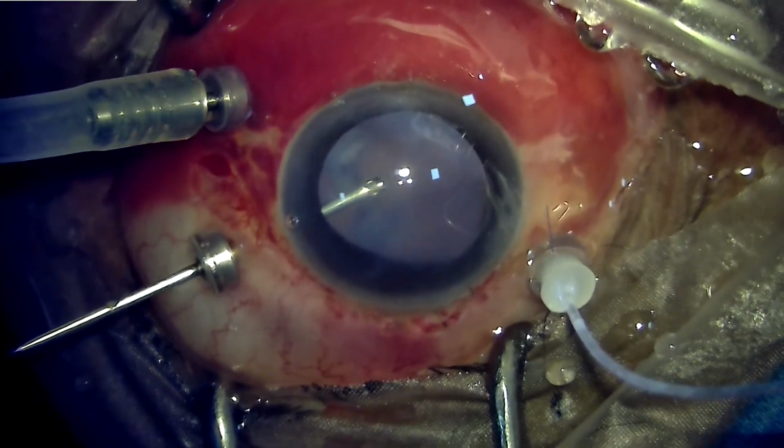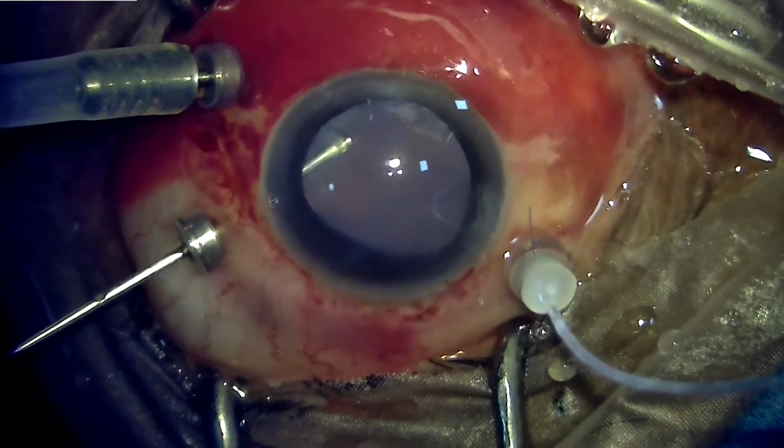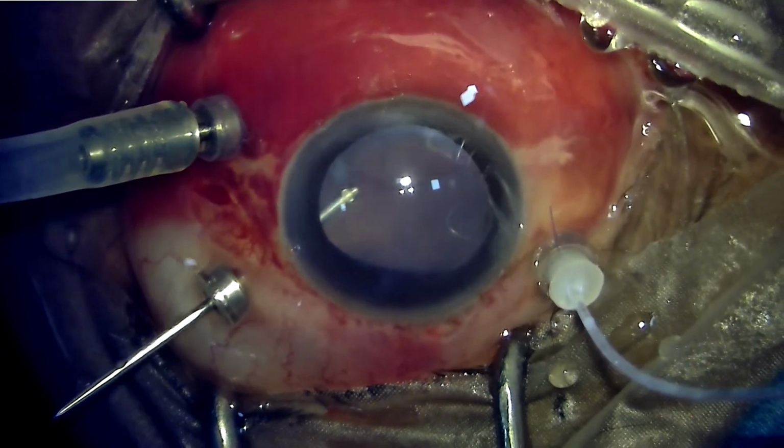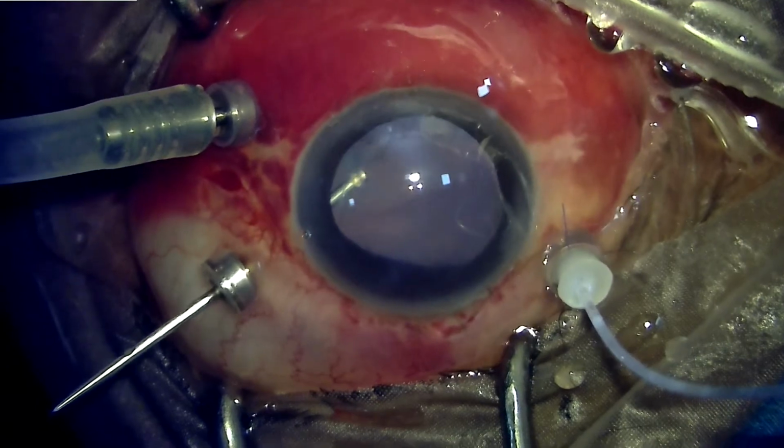Now I'll mention here that this kind of vitrectomy needs pull and cut. So you need to have a dual linear switch by using which you can switch from pulling to cutting on the fly. Now this is staining the vitreous with triamcinolone.